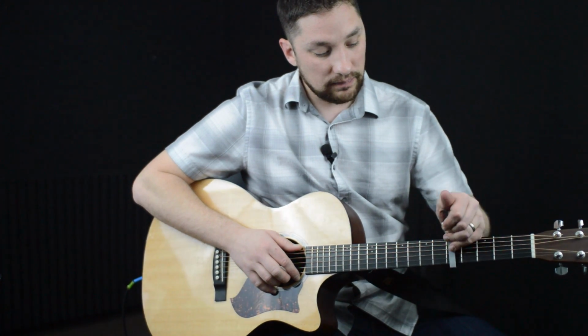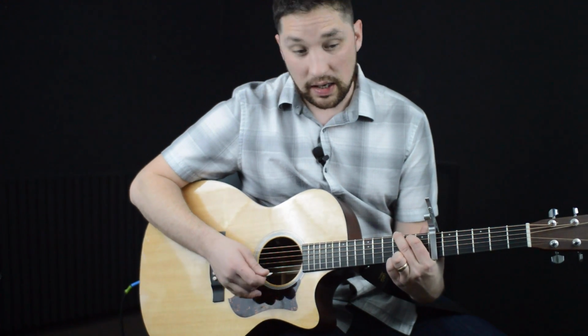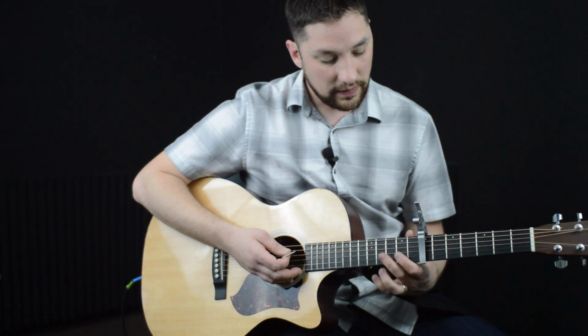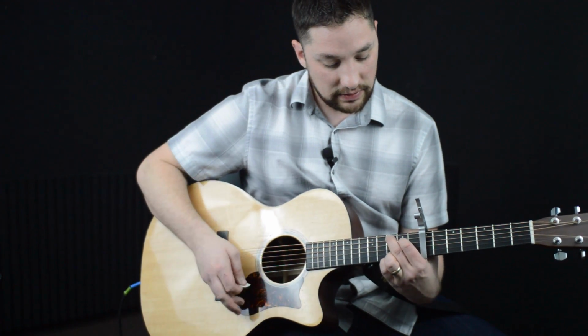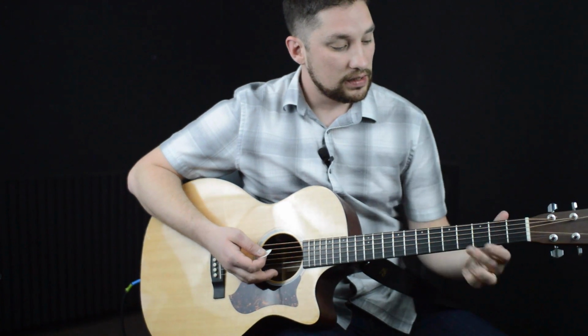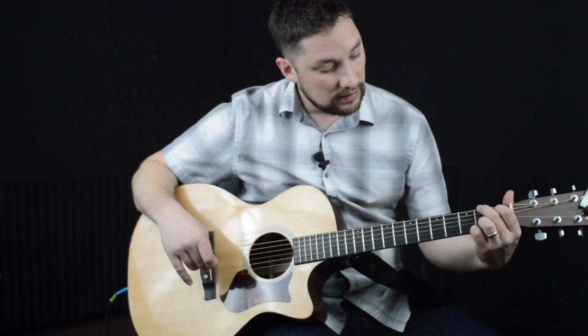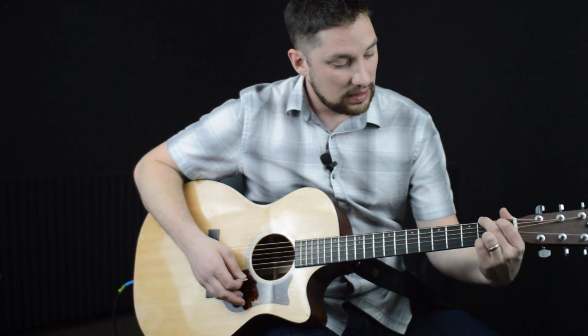So I can go 5th fret, I'm in the key of C. 6th fret, I'm in the key of C sharp. I put it on the 7th fret, I'm in the key of D. It gets kind of hard to play up there, but what if you need to lower the key? So maybe G is too high for you, you need to lower the key. Well, you can't go below it. That sounds terrible. So what are we going to do?